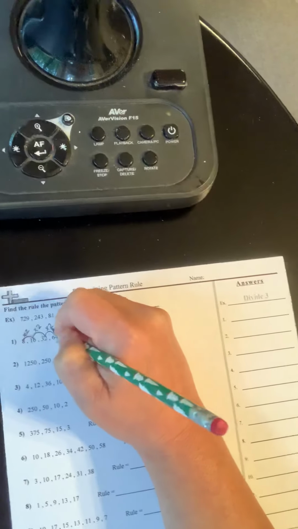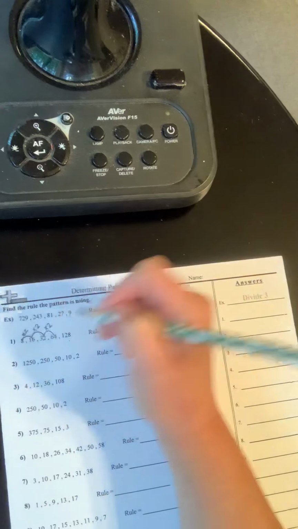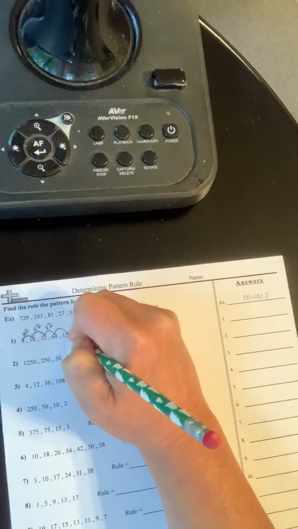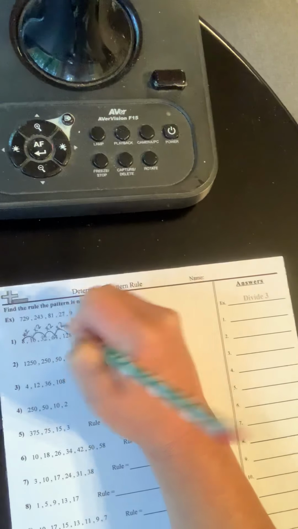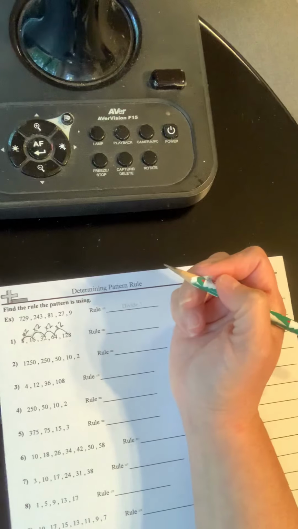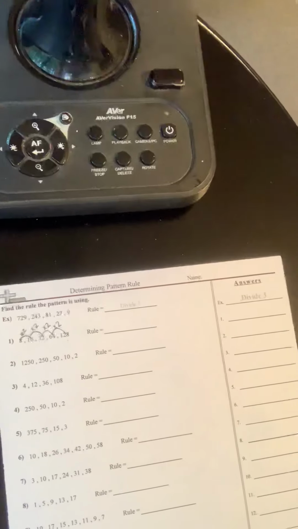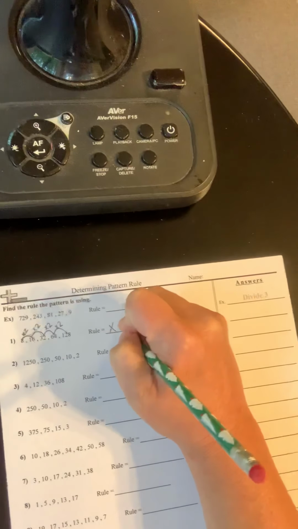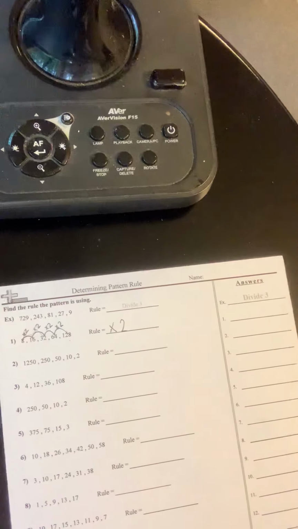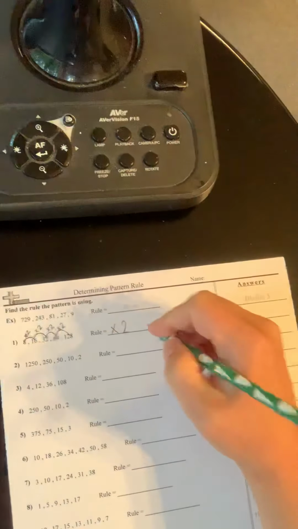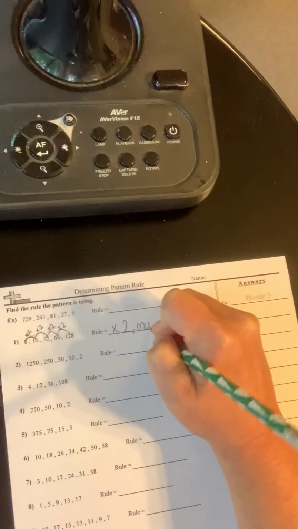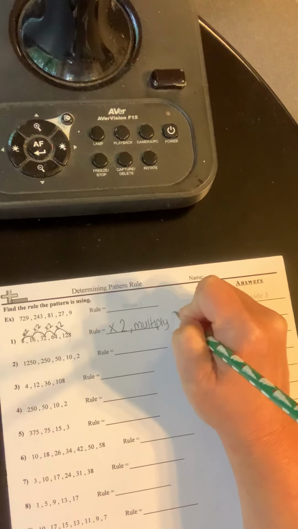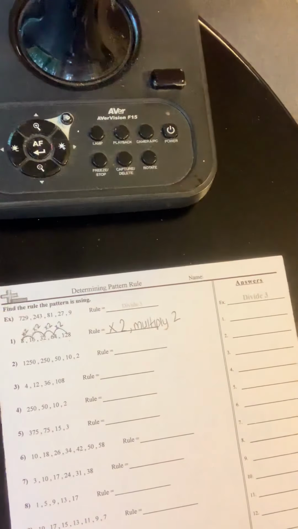Times 2. 32 times 2, or 32 plus 32, is 64. It works. 64 times 2 is 128. So that pattern works. So the rule is multiply by 2. I could put the multiply sign, or I could even write out multiply 2. Okay? So I'm going to skip number 2.